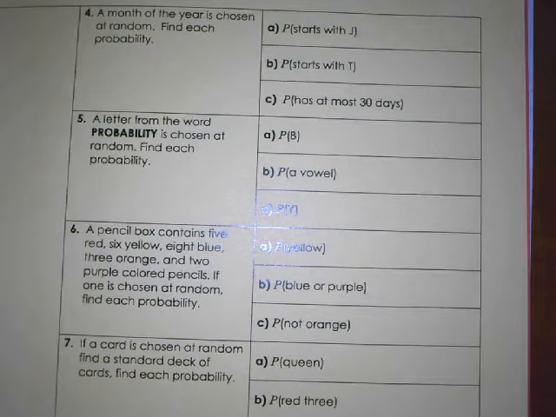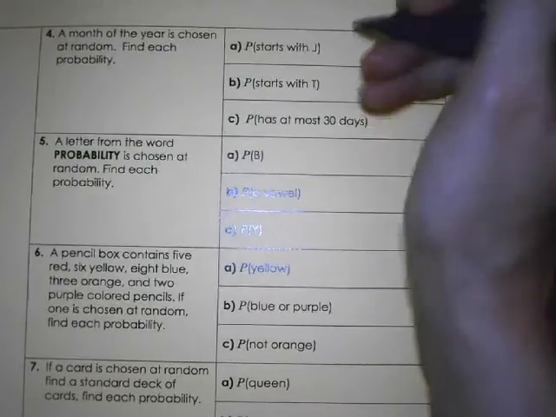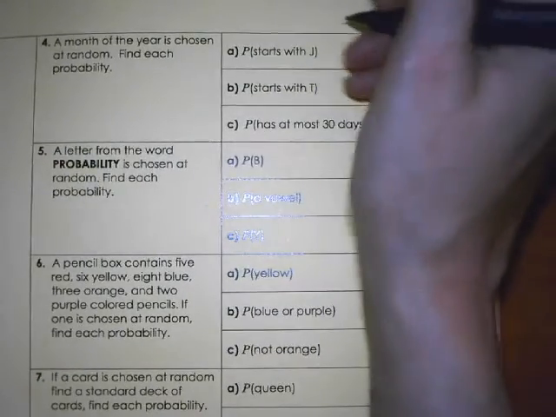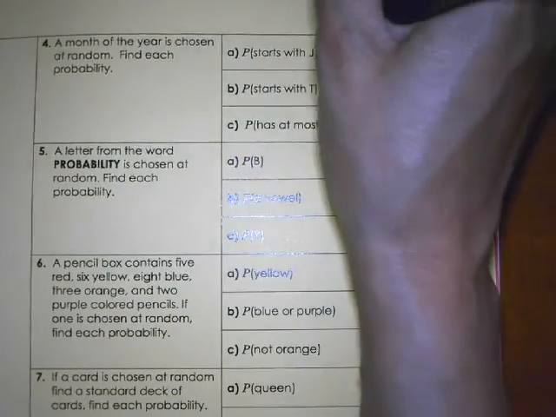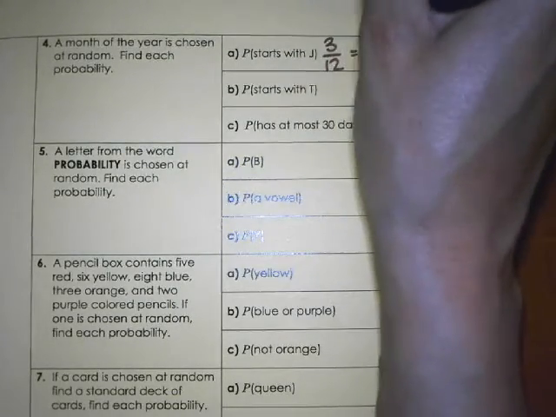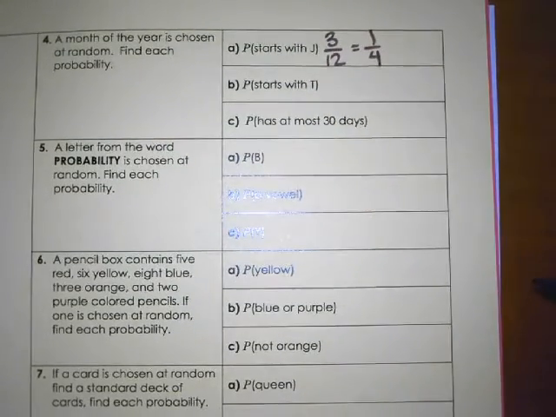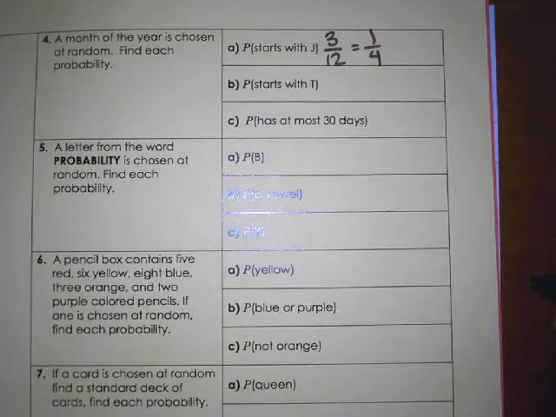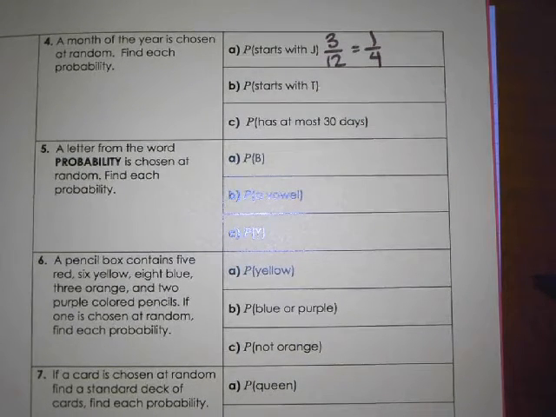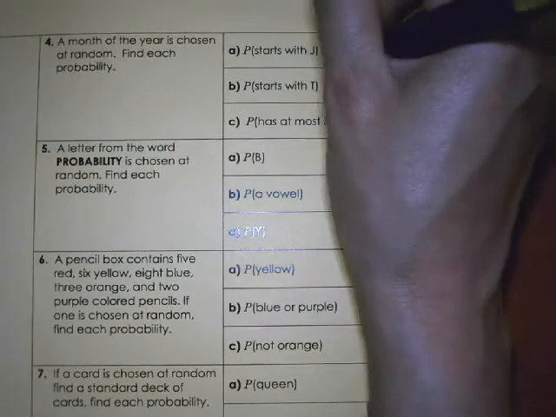Okay. Let's go over these answers. What is the probability, everyone, that we get a month that starts with J? Which is? Good. What are the 3 months that start with a J? Good. What's the probability I'll pick a month that starts with a T?